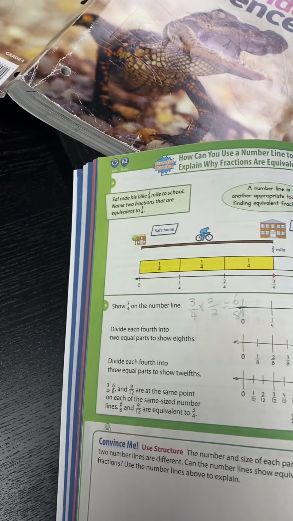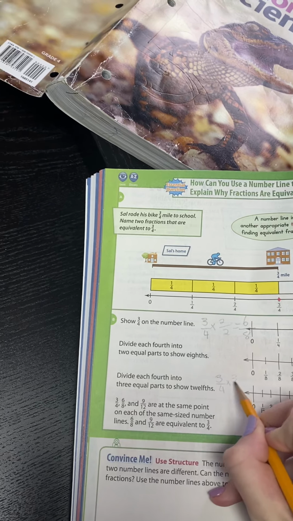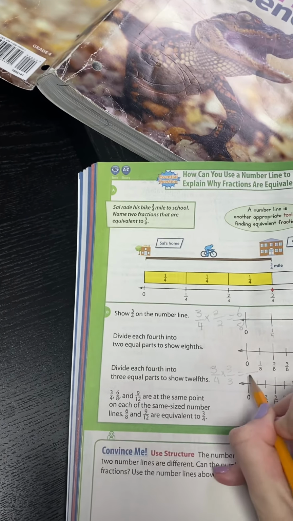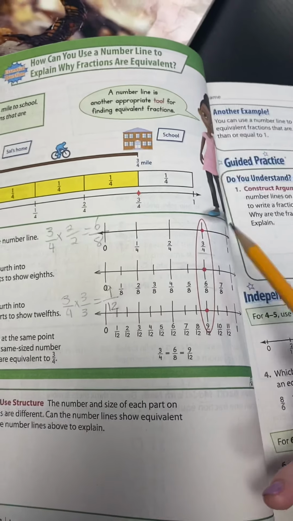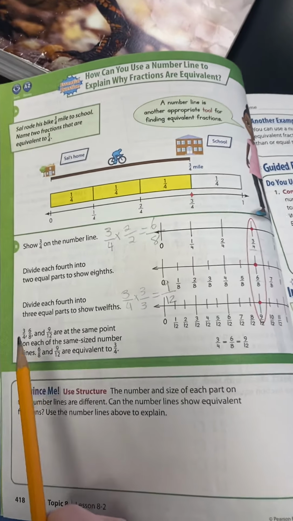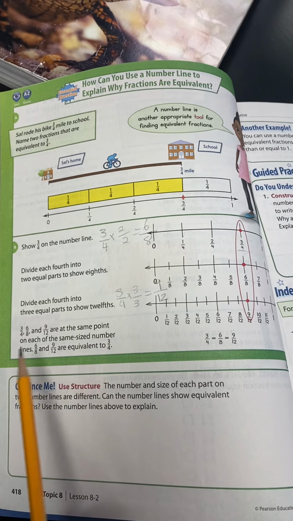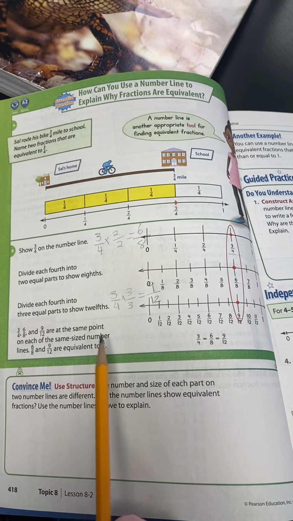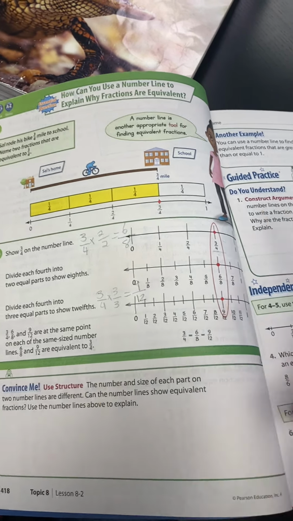So now we could do 3/4 times 3/3 to get 12ths, which would give you 9/12. So what this is all saying is that 3/4, 6/8, and 9/12 are at the same point on each of the same size number lines. 6/8, 9/12 are equivalent to 3/4.